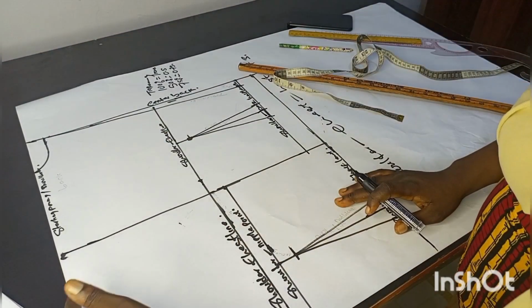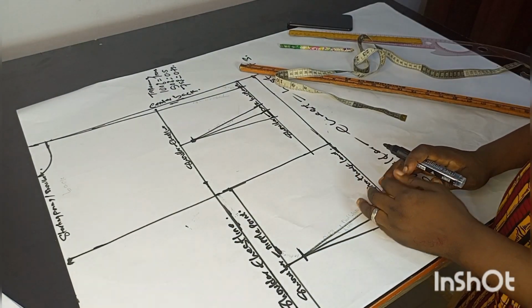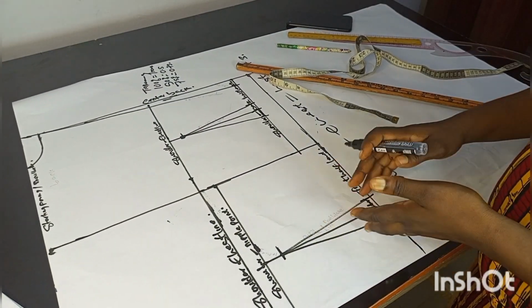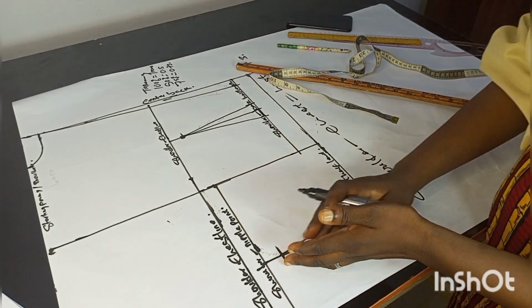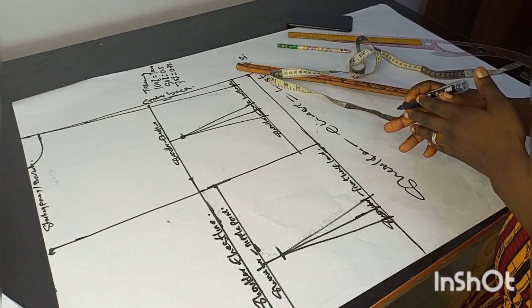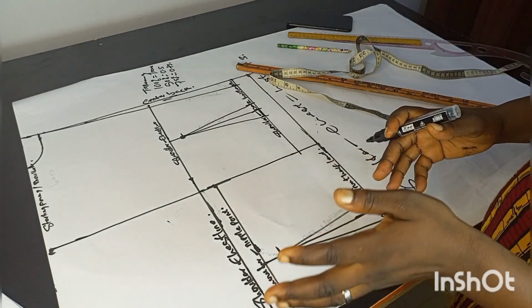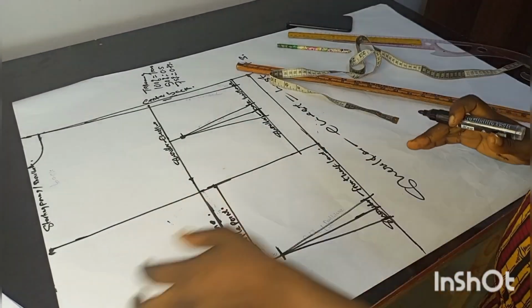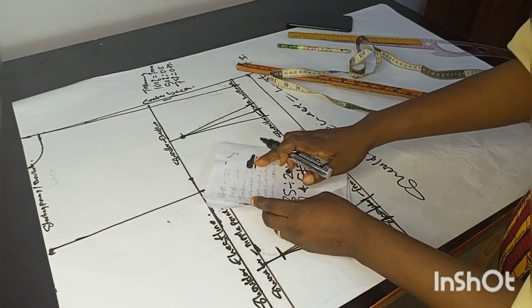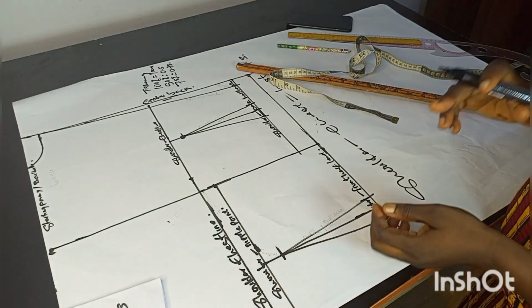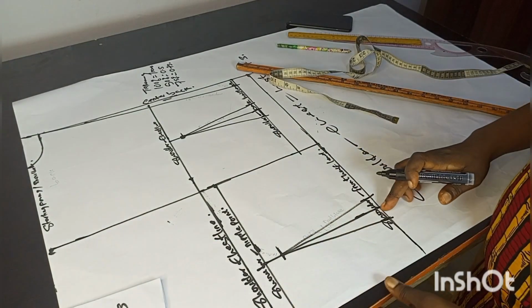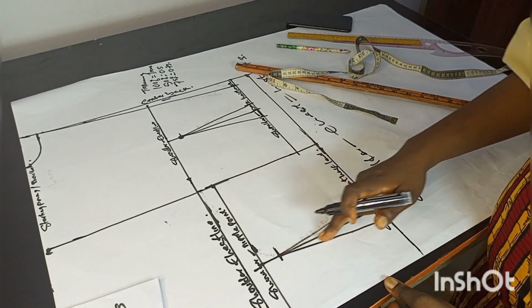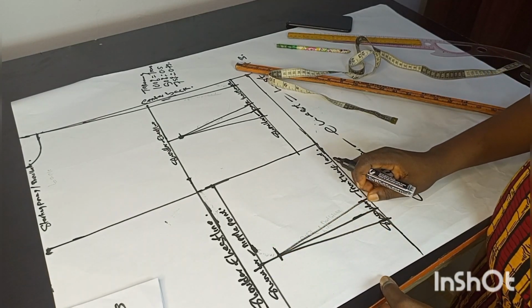So after taking the vertical lines, then I went ahead to input my line using my nipple to nipple point measurement, which is 7. I divided it by 2 and it gives me 3.5. So that is the line we have here that we use to input our darts.